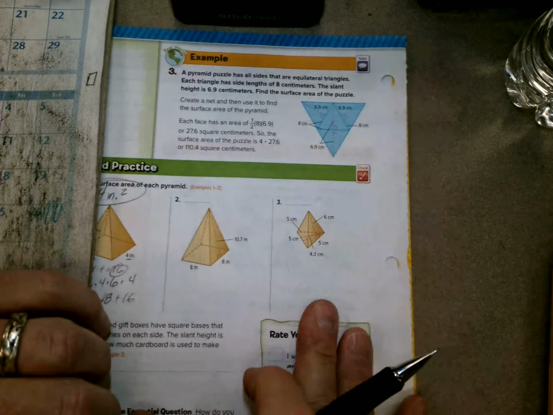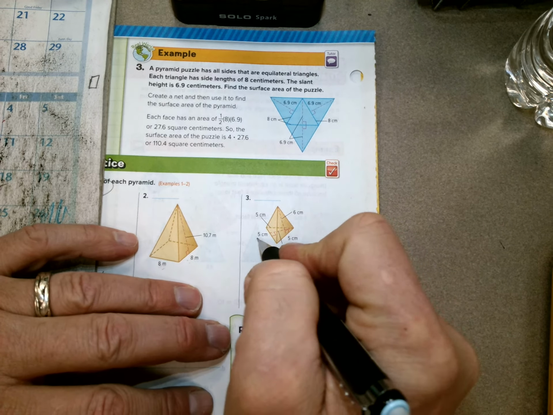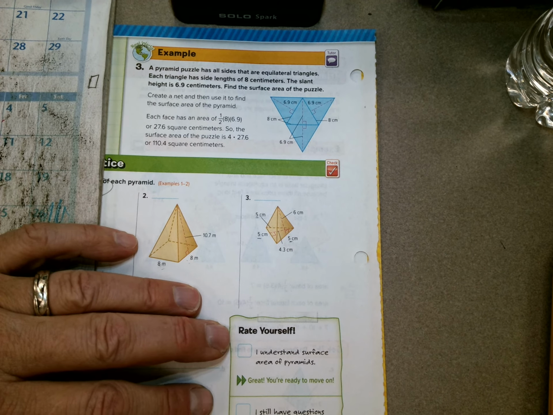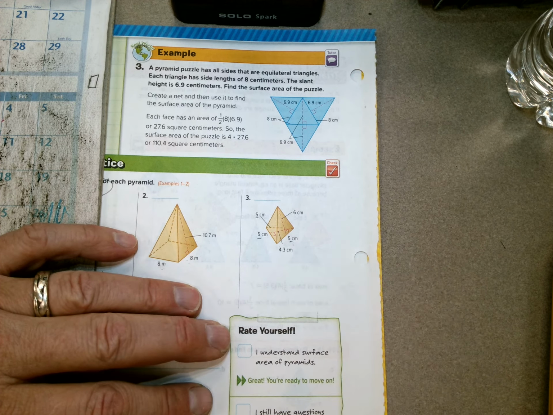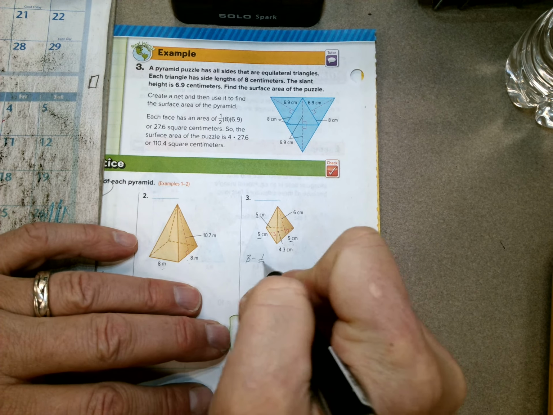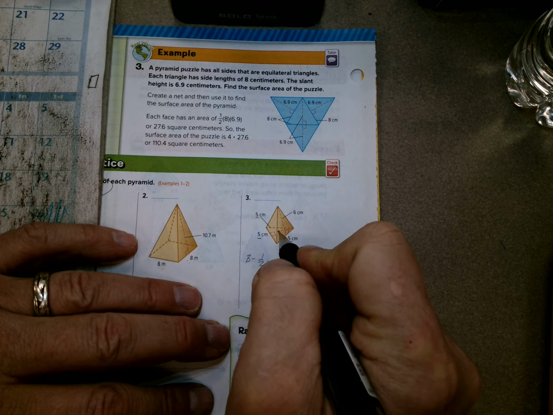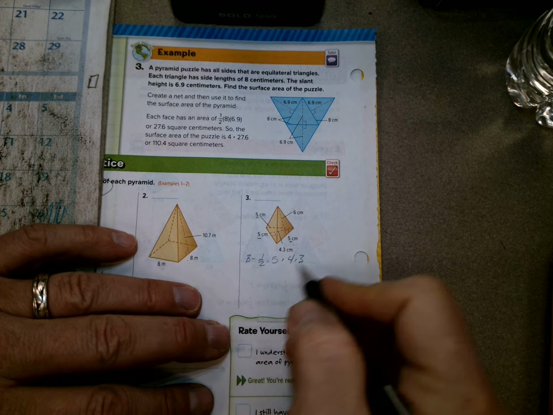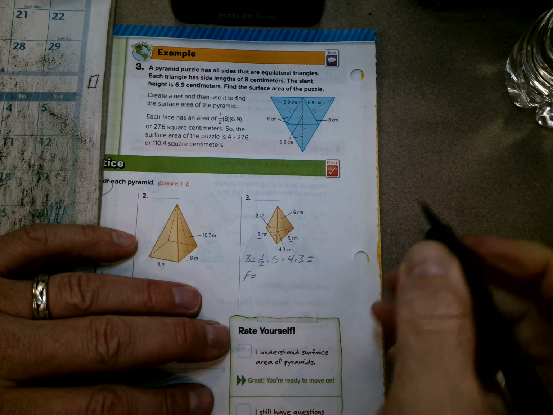Now, the triangle is a little bit more involved. And you're going to notice, look at this triangle. They're going to make it easy on us sometimes. This triangle is actually an equilateral triangle, which means that all the sides are equal. So I'm going to start with my base. My base is 1/2 times the base times the height. And you have to be careful where these line segments are going. So it's 5 times 4.3. Now, I'll do the math at the end with my calculator, but let's take care of the faces.